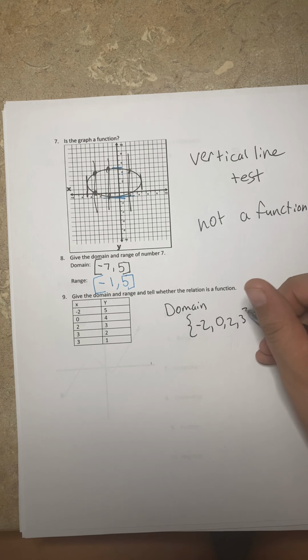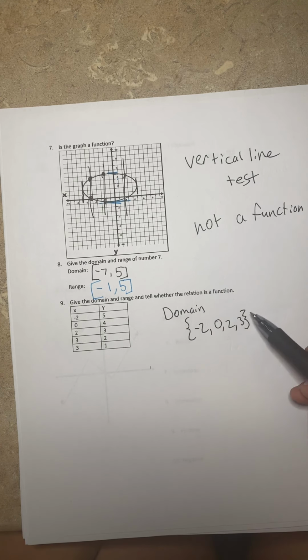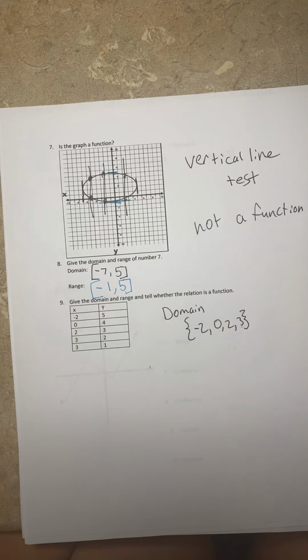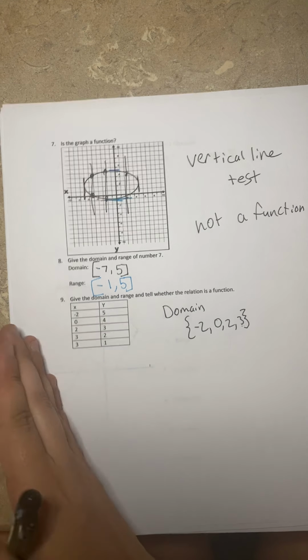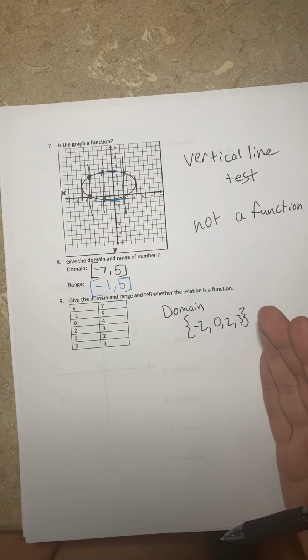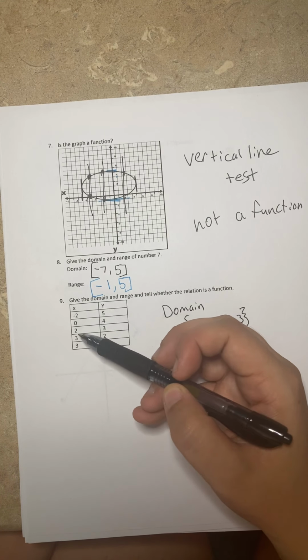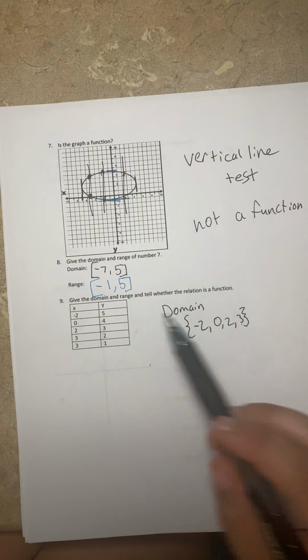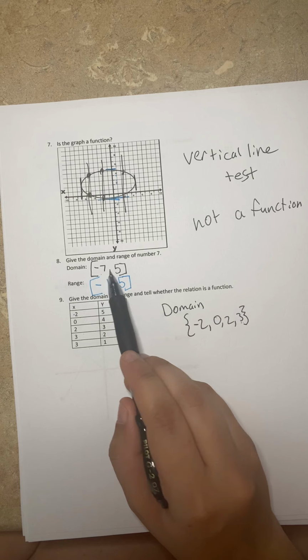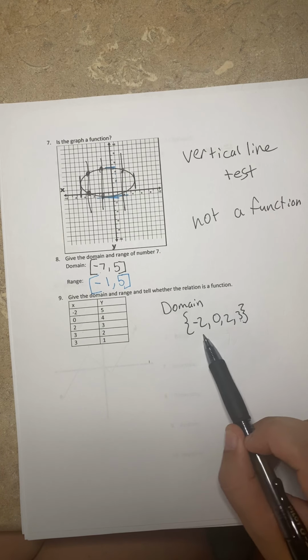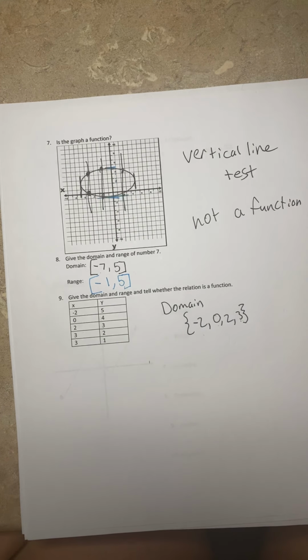You literally list every individual point. And you don't have to repeat 3, you just write it that one time. So you do not write -2 to 3 in brackets. You always have to list, because that doesn't tell, I didn't list -1 in there, I didn't list +1. So that's not included in those points. This is telling me all the points from -7 to 5, versus this one is talking about each individual point. So that's where a lot of people kept making mistakes.